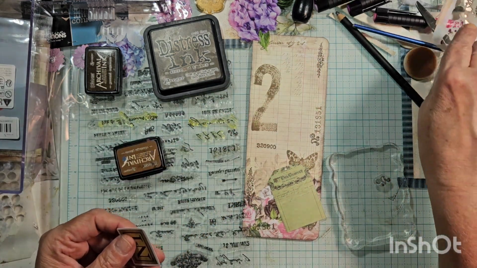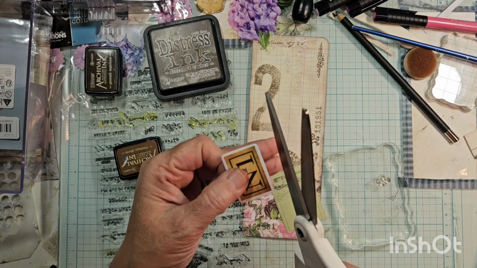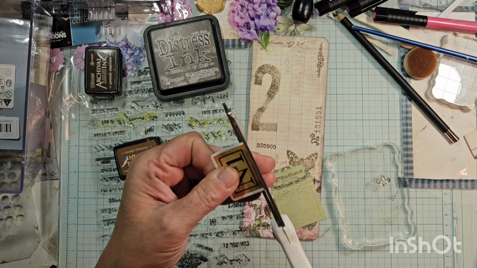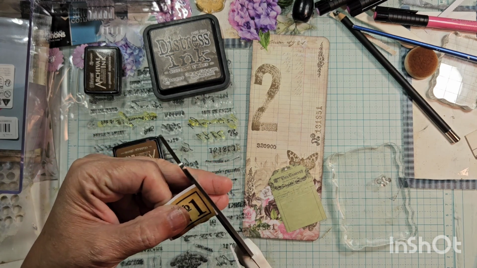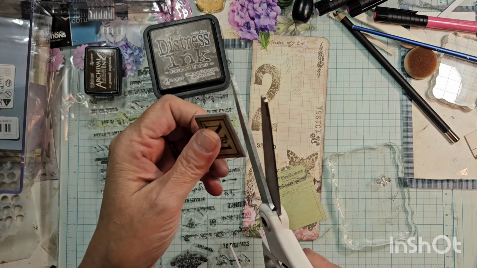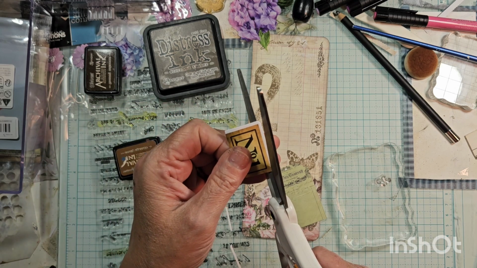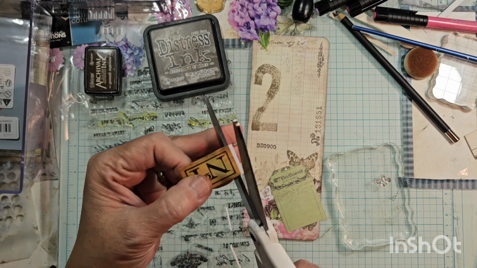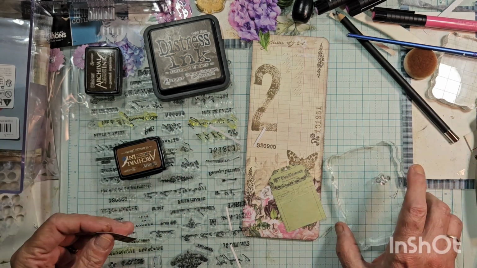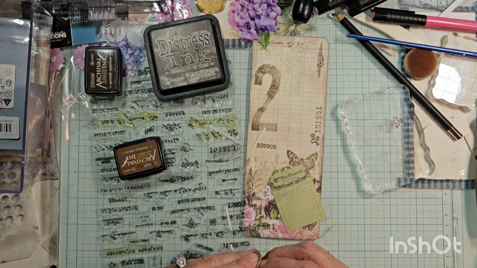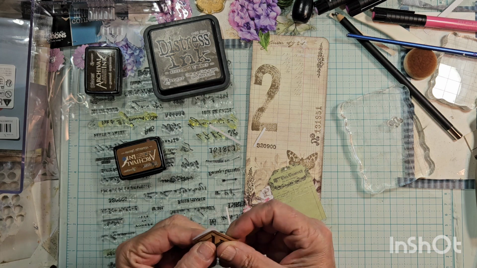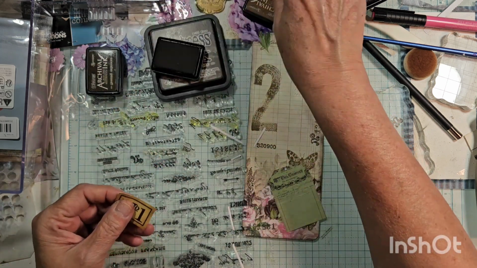I do want to take, oops, I want to take the outside off though. Let's get all the white off. Okay. I don't know why I can't cut and talk at the same time, but it's really hard. All right, so we got that started coming off.